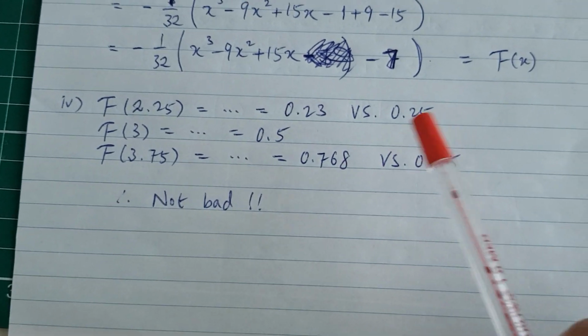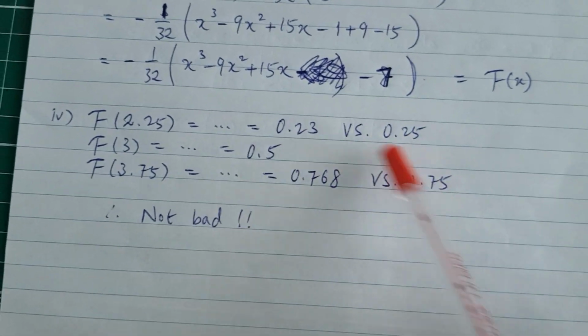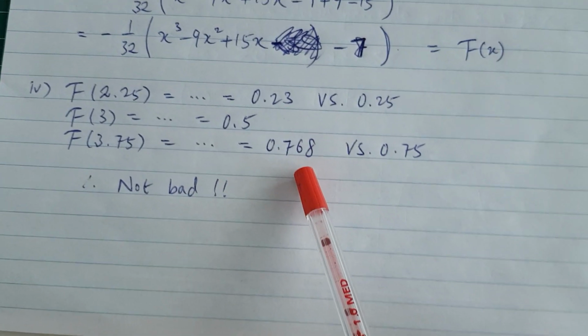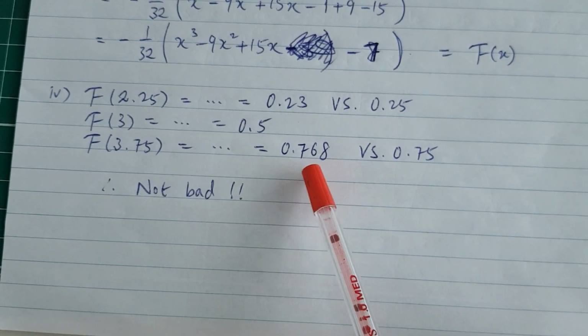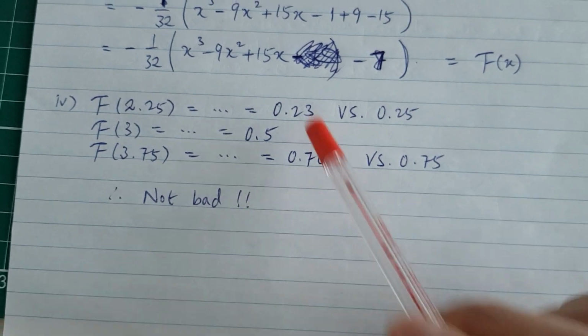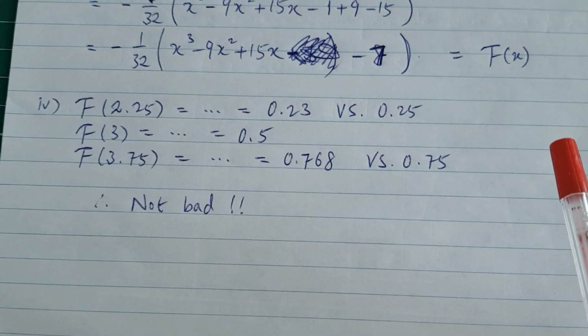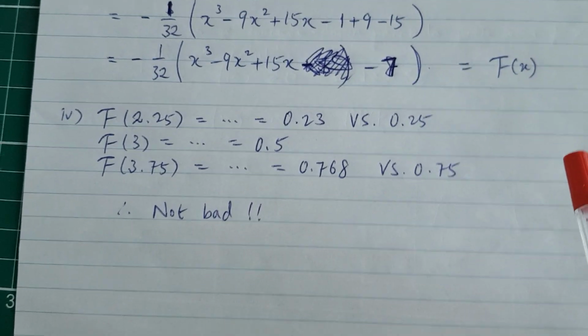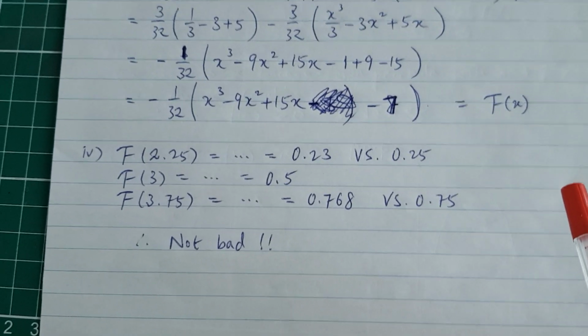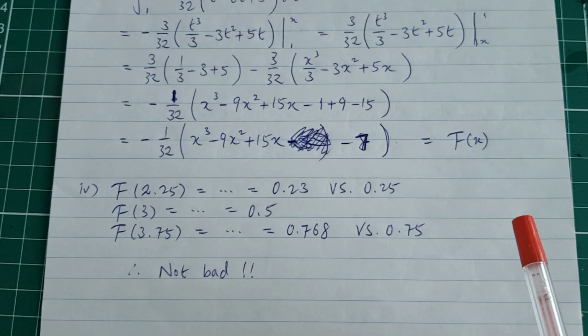I reckon this is not too bad. Depending on how you look at it, that's only a 0.02 difference, 0.018 or so. So I reckon this is not a bad approximation. So that's my conclusion, and that about does it for this video.